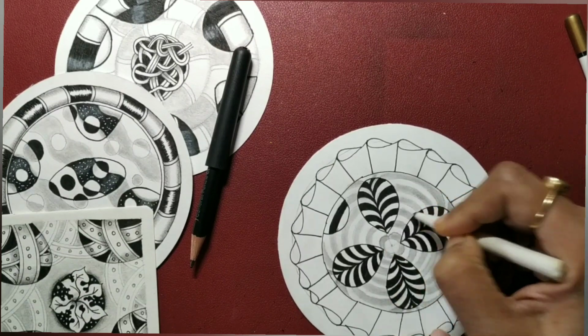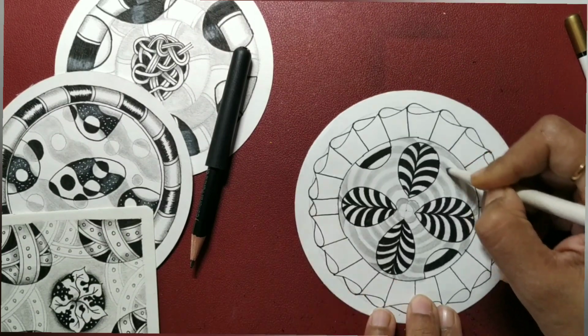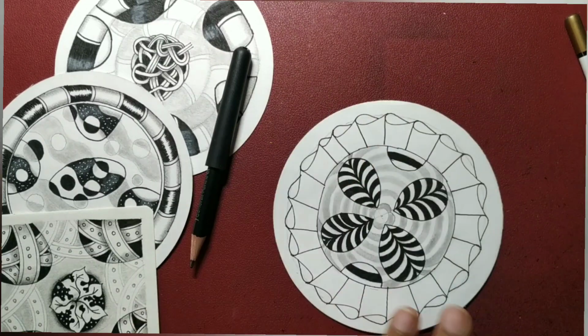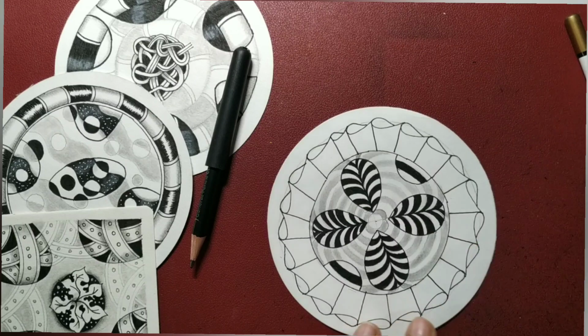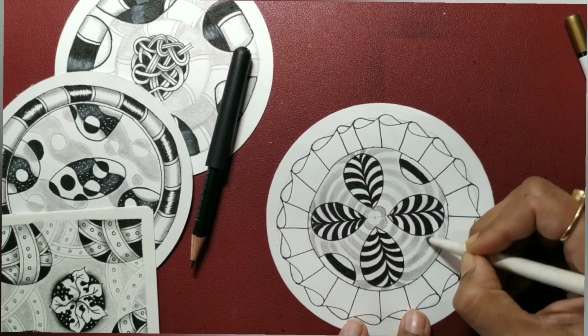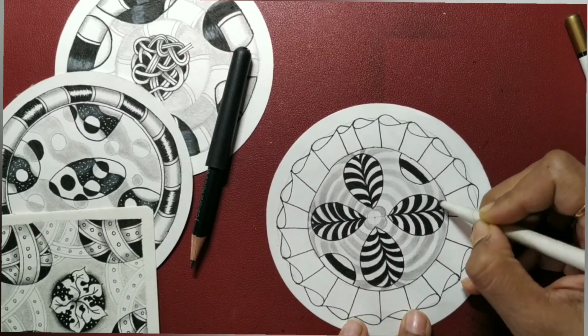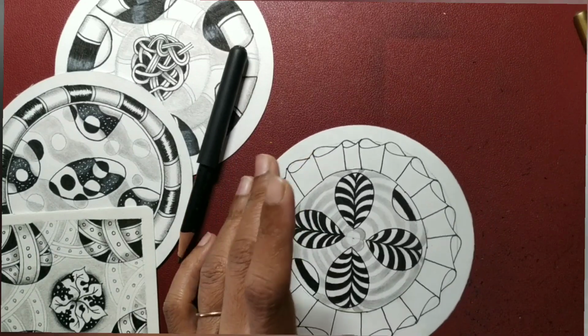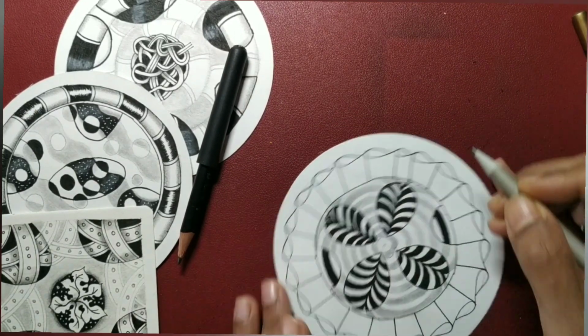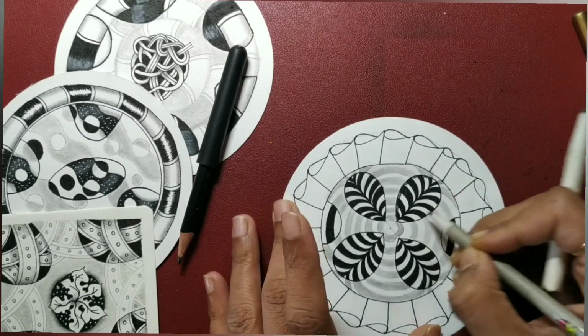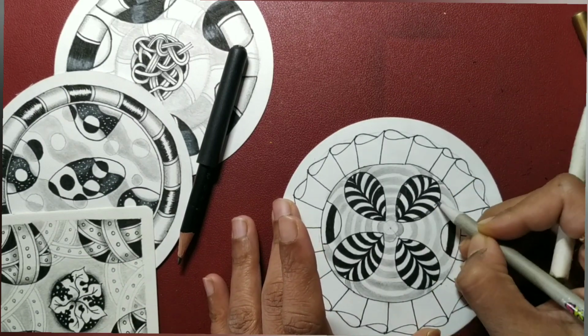Make sure the pencil areas are clear, not hazy. If you have to add some pencil here and there, please do that. And now comes shading the inside part. So we can add some graphite here in between spaces.